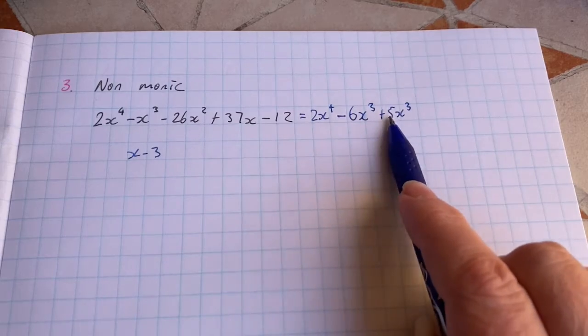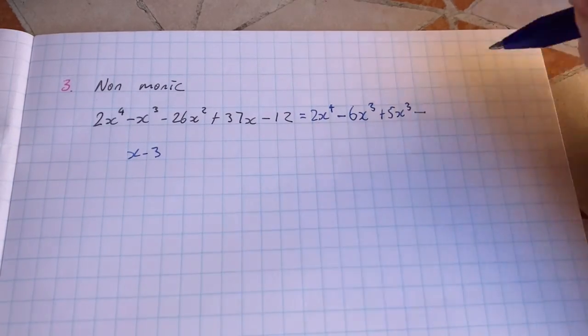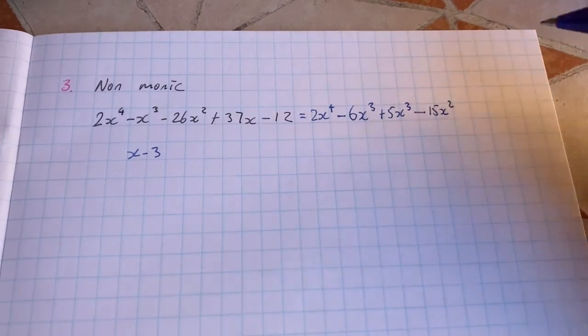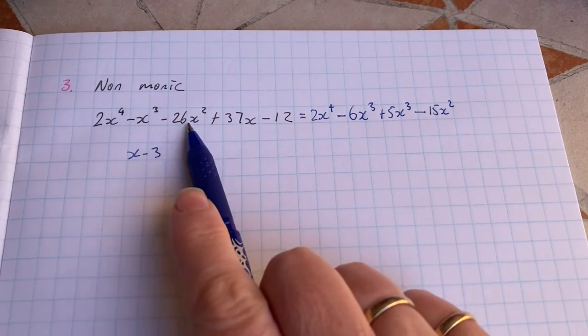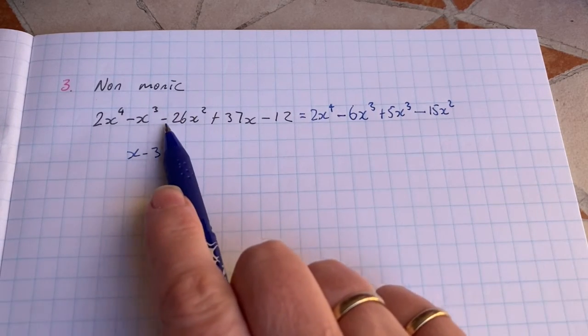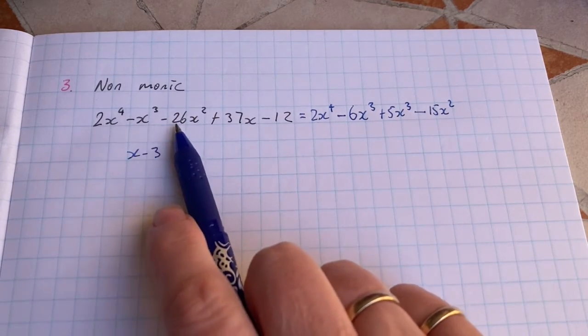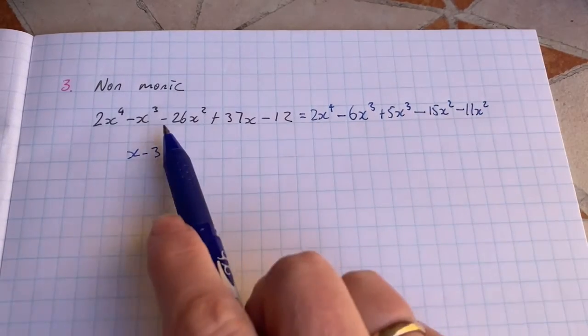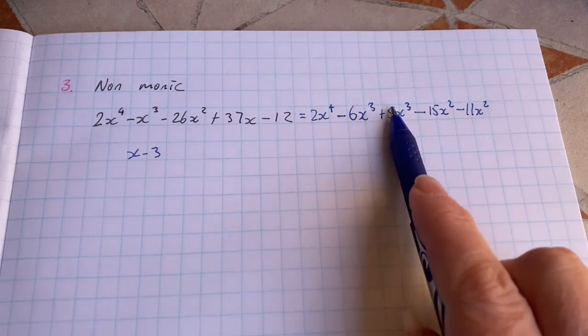Now my second pairing, I've got a 5 here. I need minus, and I need to go 3 times that, so 15x squared. Now the term I'm splitting is this one. So I've got negative 15 already. I need negative 26, so I need another minus 11x squared. So that's the split of this one. So first pairing, second pairing.